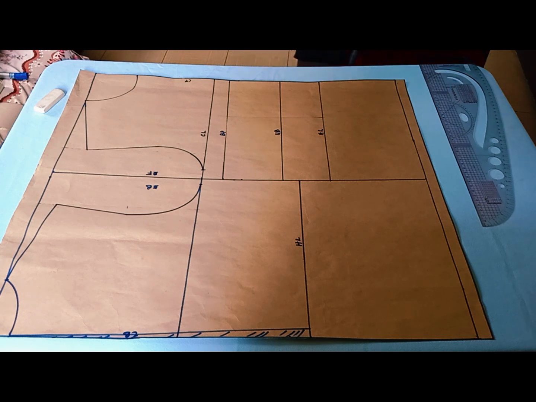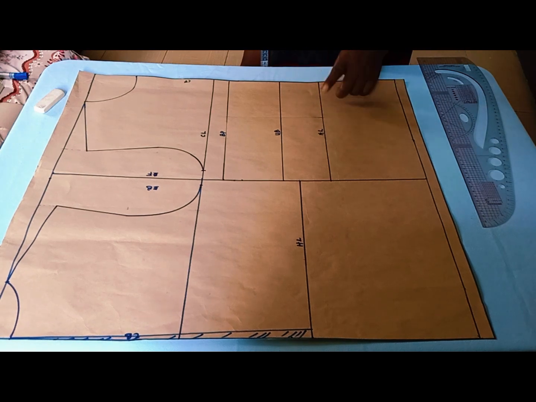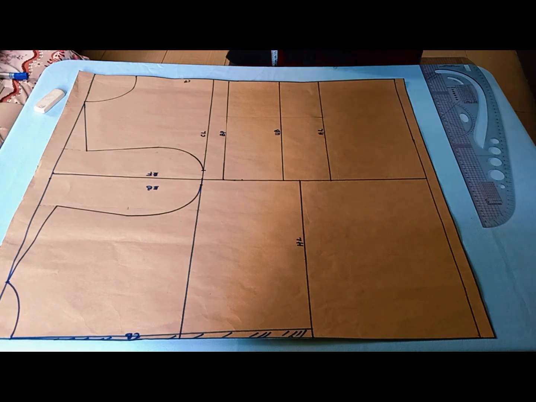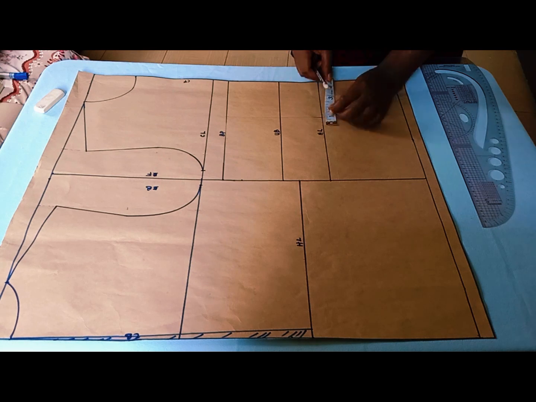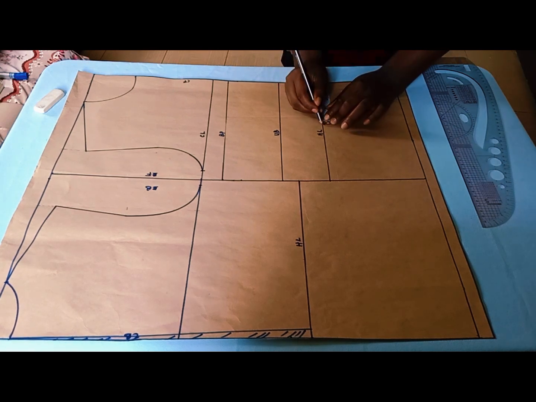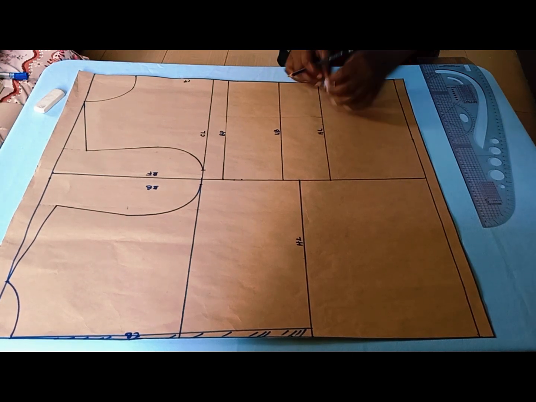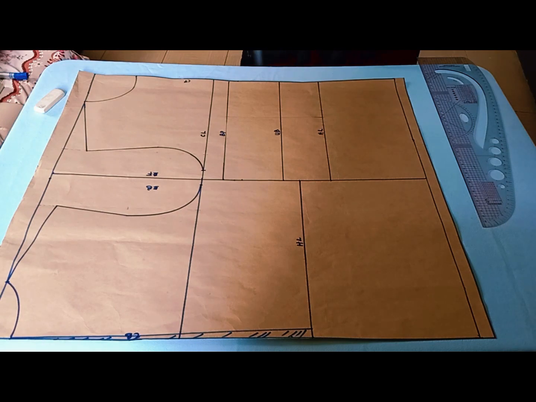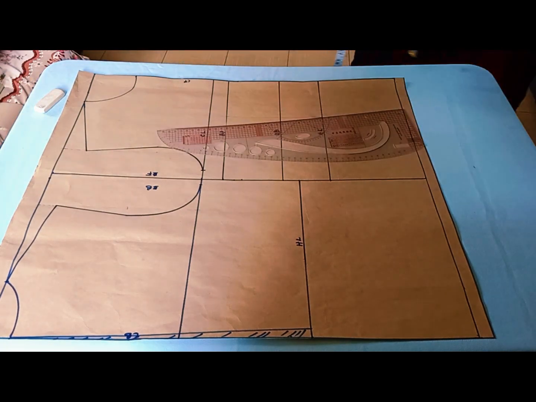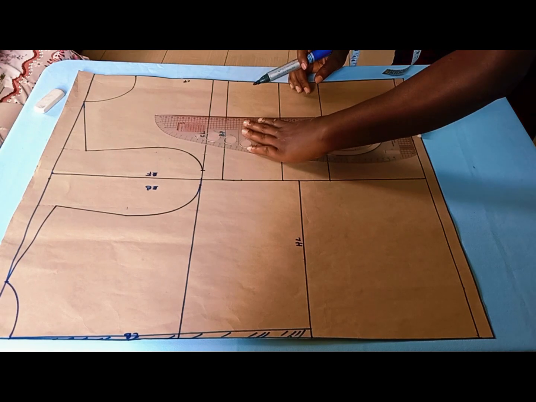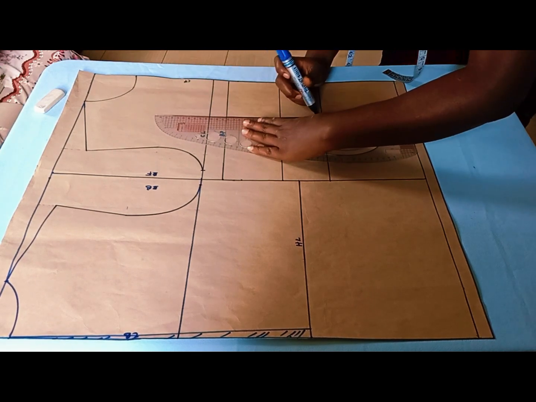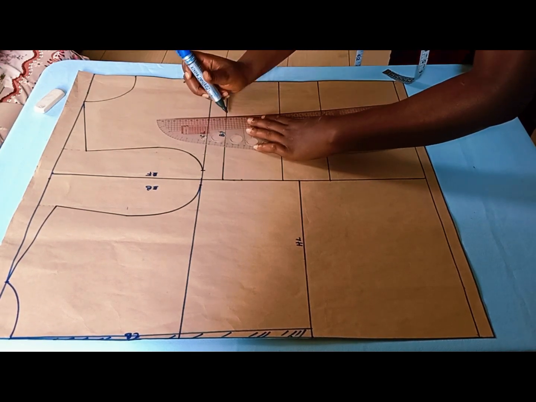Then, to draw my dart, I'll determine the percentage of tightening I want to do. If I want to do 100% tightening, I'll go in by 1 inch on both sides. If I want to do 75%, I'll do 0.75 at both sides. If I want to do half, that's 50% tightening, I'll do ½ inch at both sides. But I decided to mark 0.75 at both sides. And I'll just join that point with my ruler.